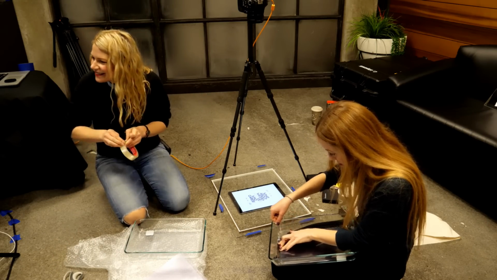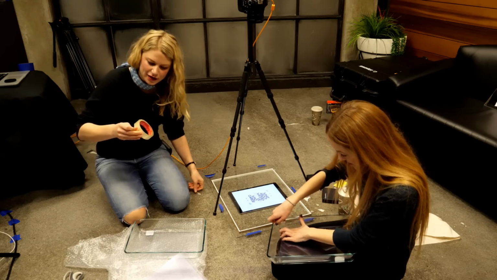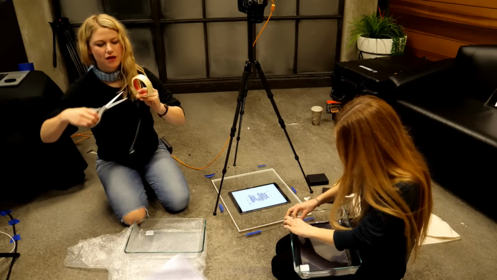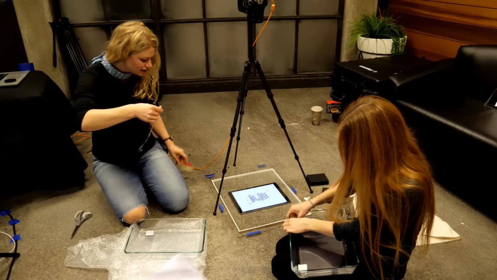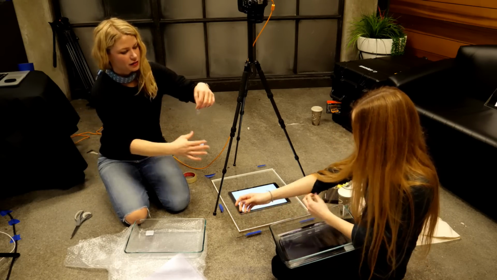So yes, it's mixed medium, like Jeff said. What we're doing is preparing glass trays to pour in some oil and water that will then be photographed, and a video will be taken of this process to show the poster underneath.